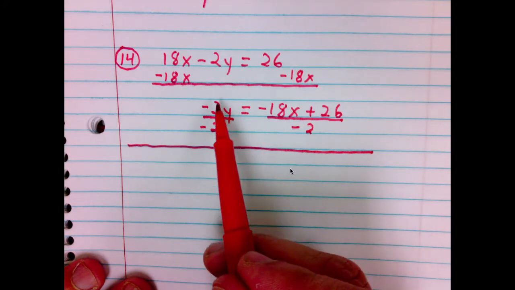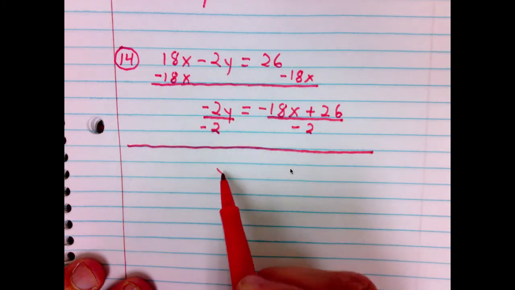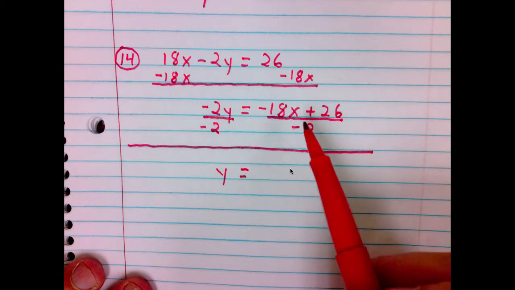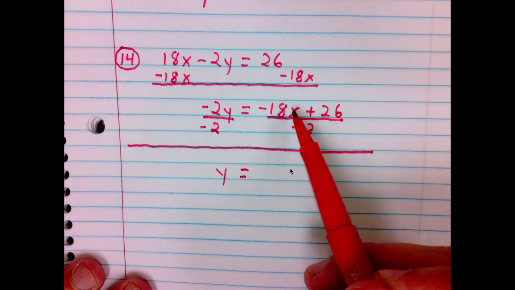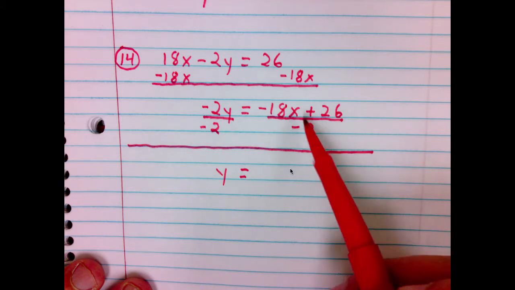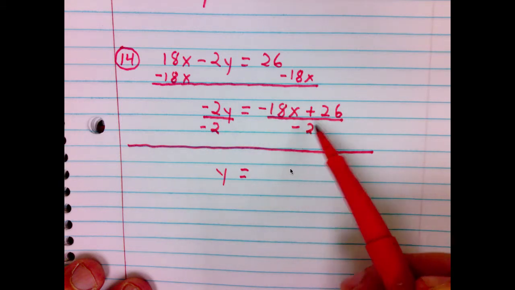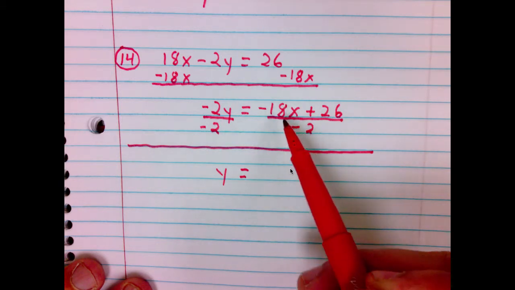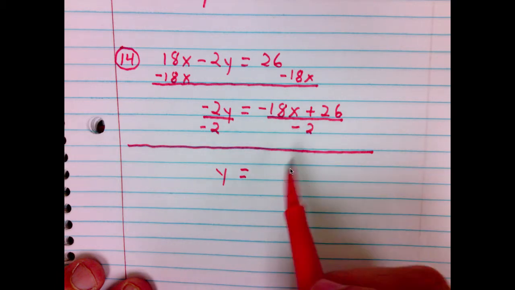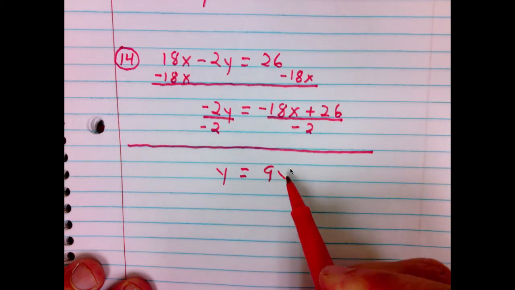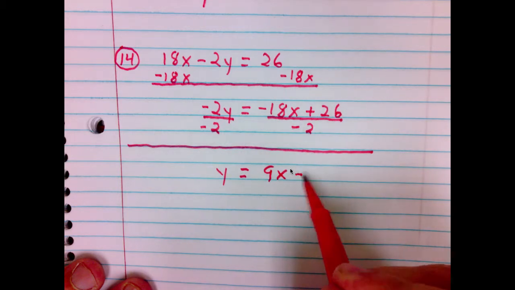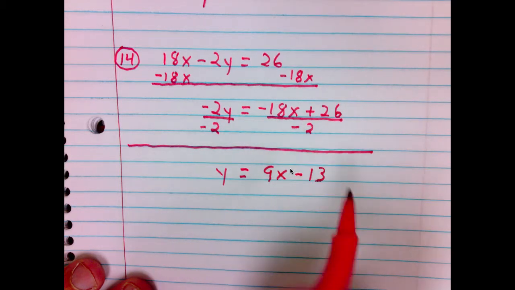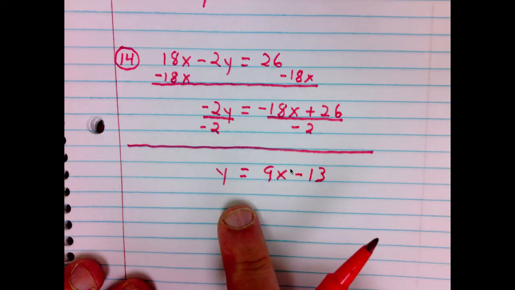On the left, negative 2 divides negative 2 to leave y. On the right, when dividing by a fraction that has a binomial numerator, that is two terms, we simply divide both of these terms by negative 2. Negative 18x divided by negative 2 will be a positive 9x. 26 divided by negative 2 will be a minus 13. Again, we have solved for y.